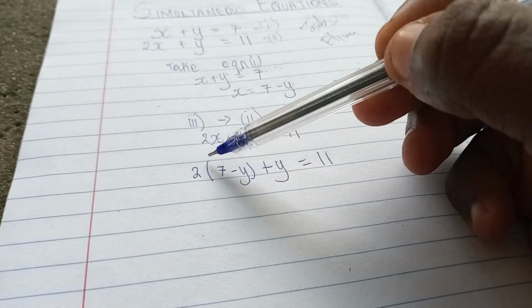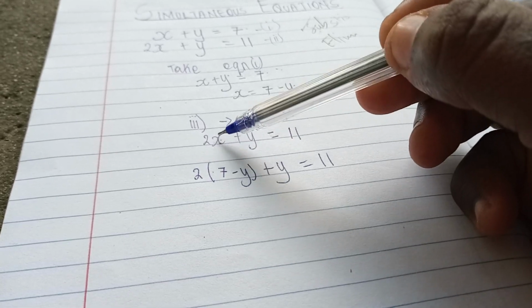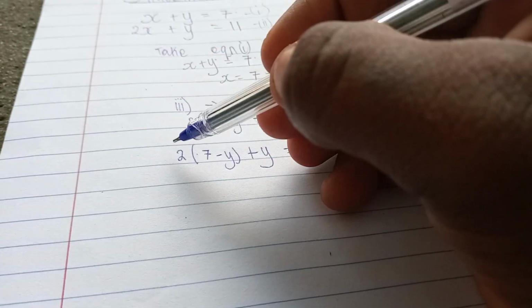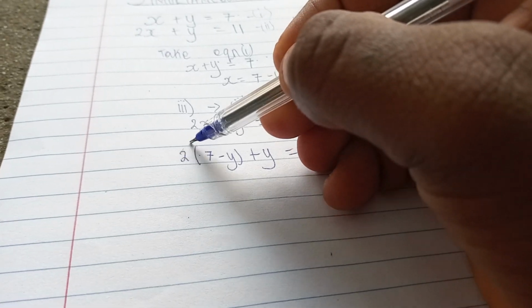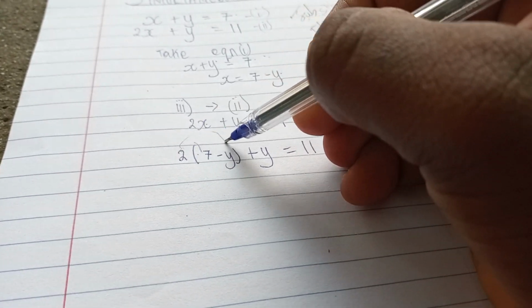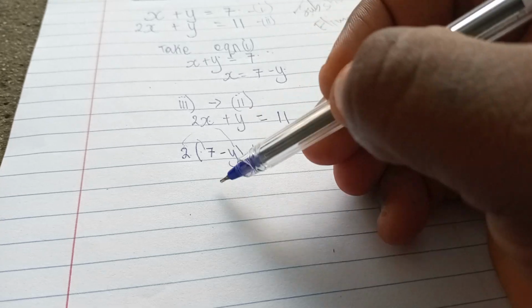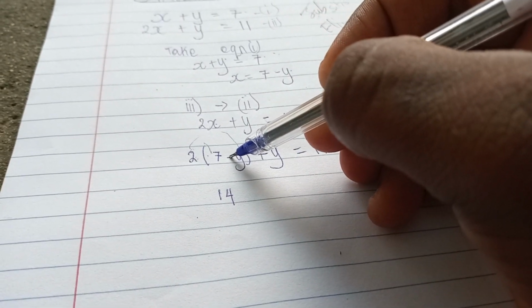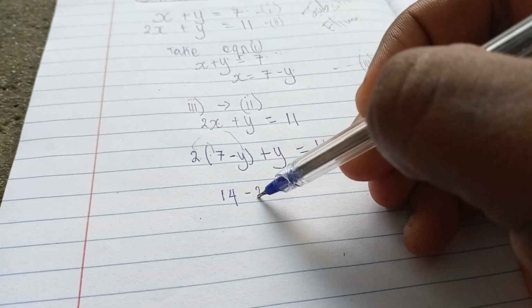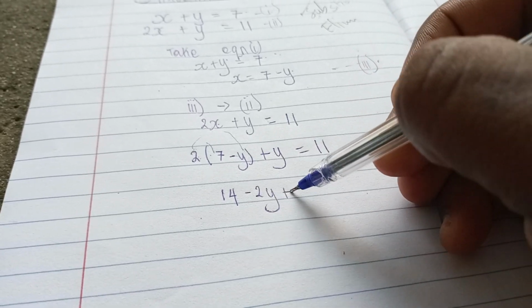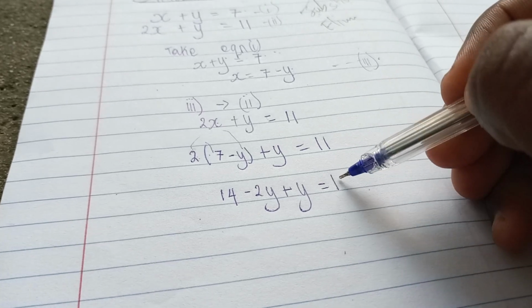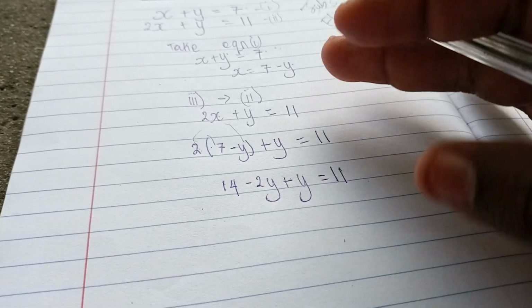Consider the brackets here. Make sure the whole value of x is inside the brackets. Most people miss that. If it's inside the brackets, that means the 2 multiplies both the 7 and the y. So 2 times 7 equals 14. 2 times negative y, consider the sign, equals minus 2y, plus this y equals 11.